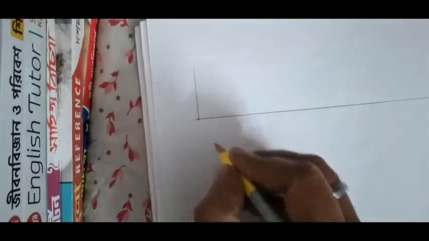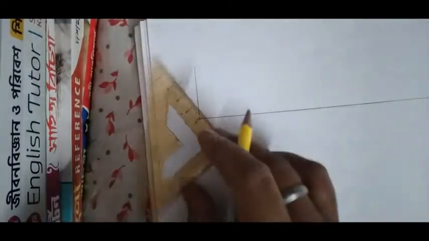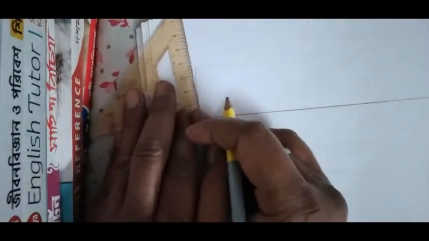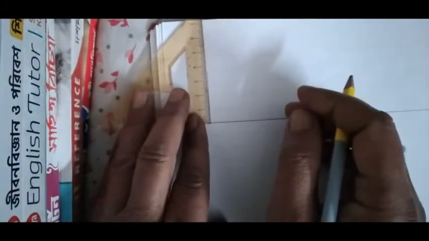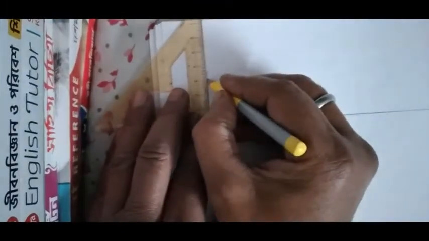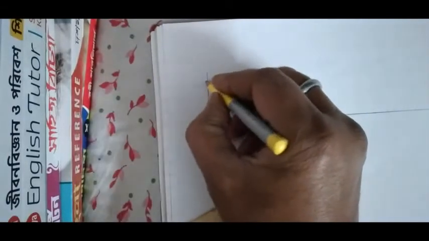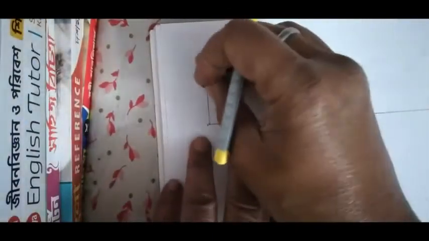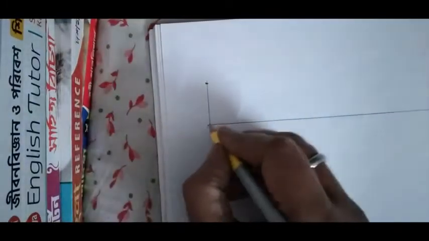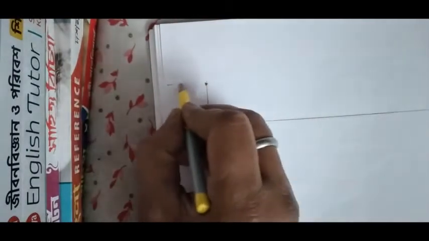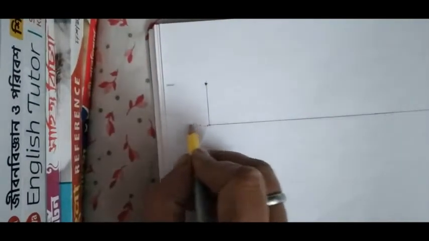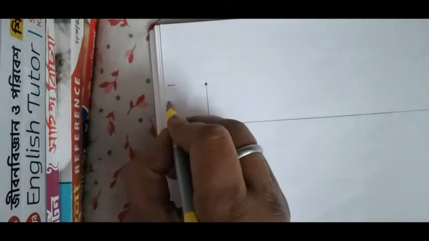So height must be 30 millimeter. Suppose with the help of scale take 30 millimeter. Suppose from here to here this is 30 millimeter. From here to suppose up to this point, this is how much. Take the measurement with the help of your scale and erase the extra portion. Erase the extra portion means from here to here this is how much, 30 millimeter. From this line to this line, this distance is 30 millimeter.